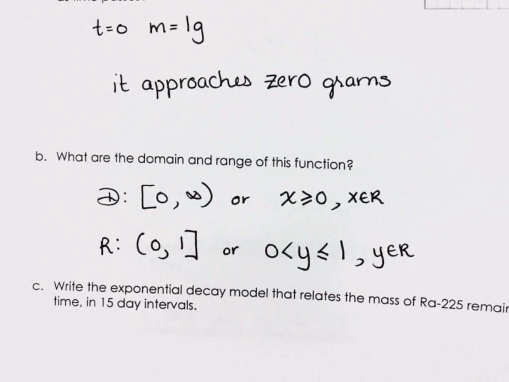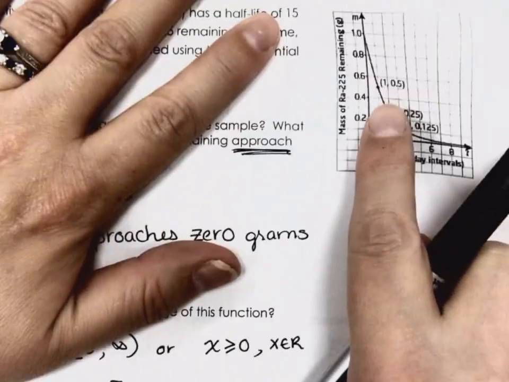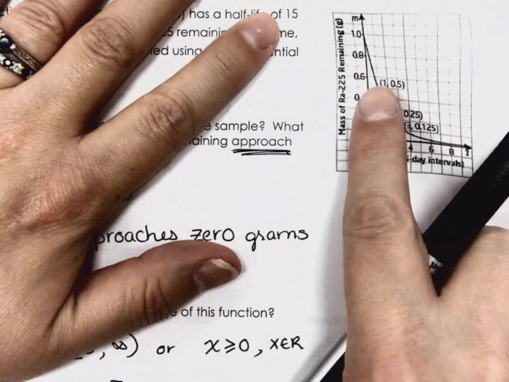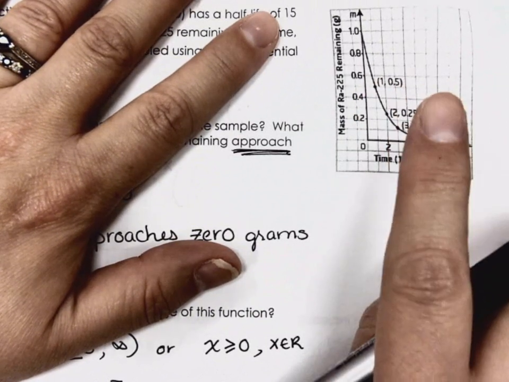Okay, write an exponential decay model that relates the mass of radium remaining to time in 15-day intervals. So we are going to make the equation. Question of the hour: I'm going to go to where the exponent is 1, because anything to the exponent of 1 is itself.